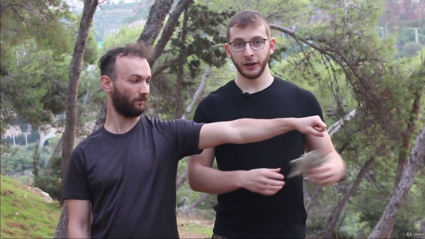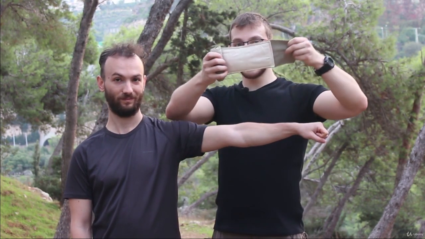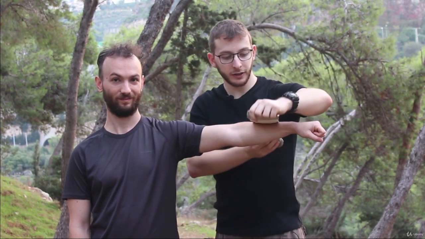Now the way that we use it is we open it and we take the sterile side and we put it directly on the injury.